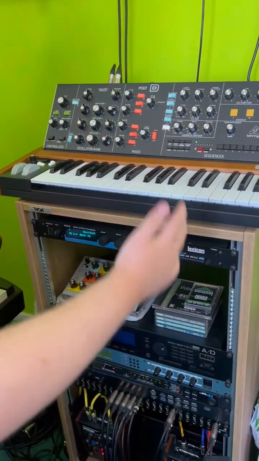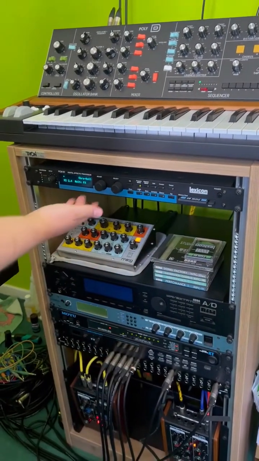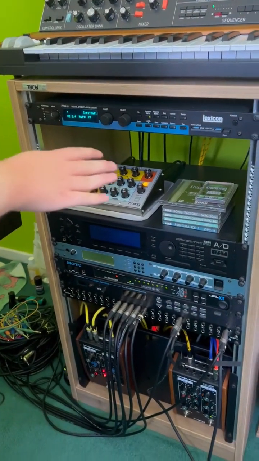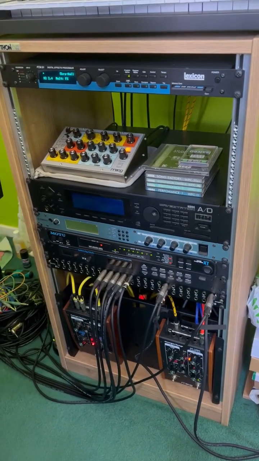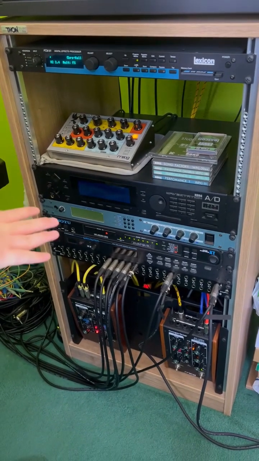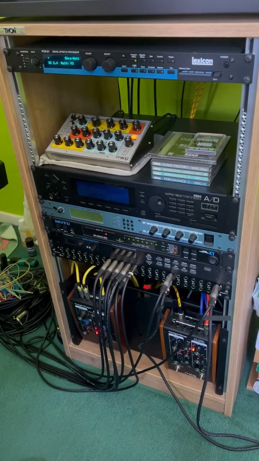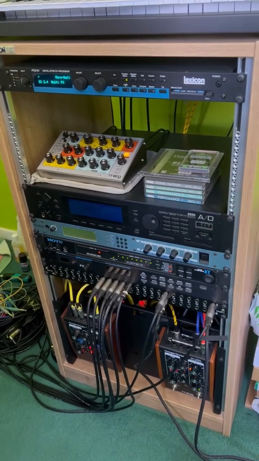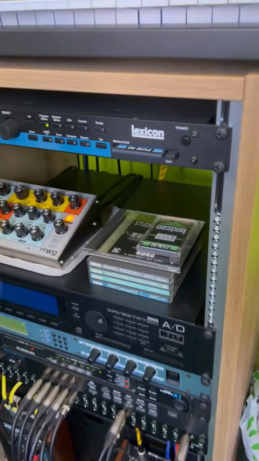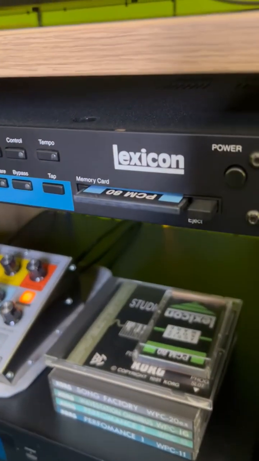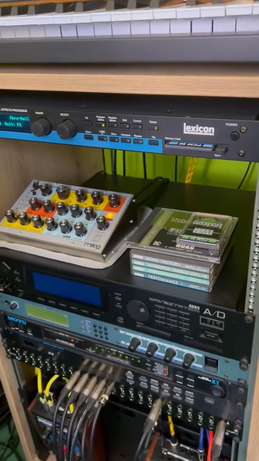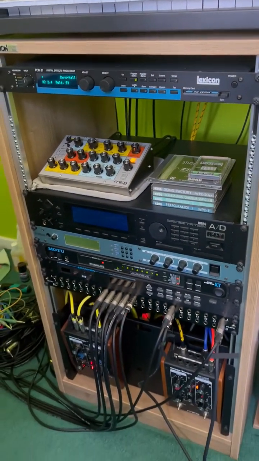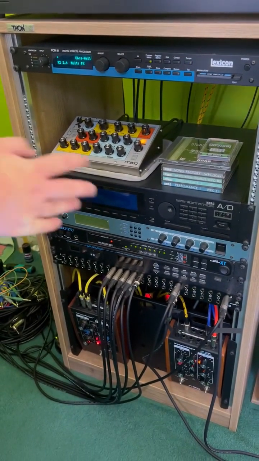So while we're here, we should just talk about the rack unit here. In the top, as I've already mentioned, there is the Lexicon PCM81. This is a stereo digital effects processor from the mid to late 90s. I love this thing. It does amazing sounding effects, and you can program it to do some quite in-depth things, such as resonators that correspond with the MIDI notes you're playing. At the moment, it's processing chorus and reverb, and a little bit of delay. But it is capable of a lot more.